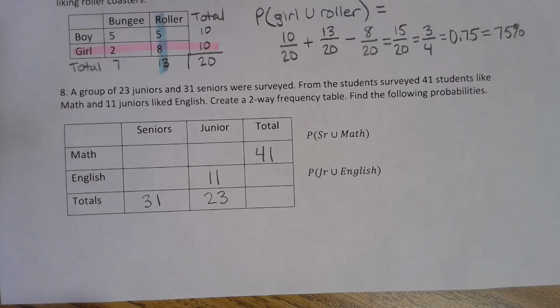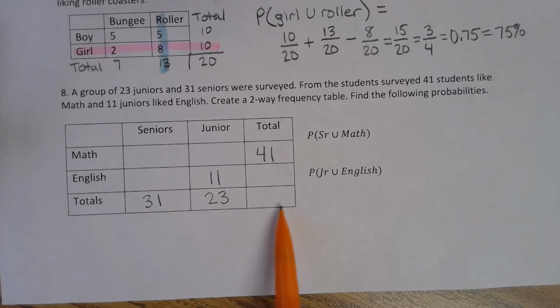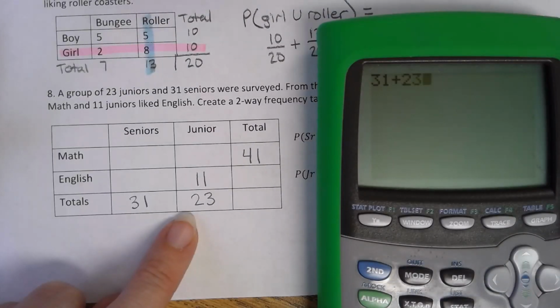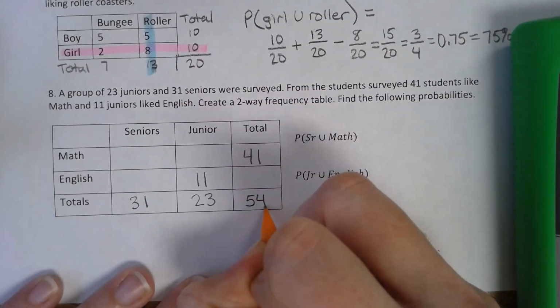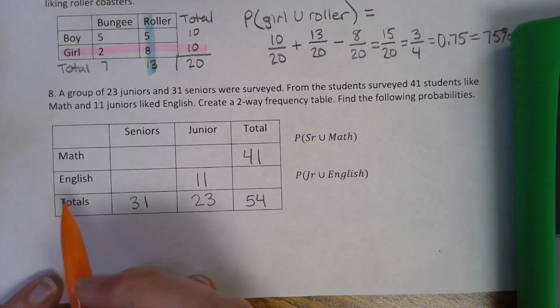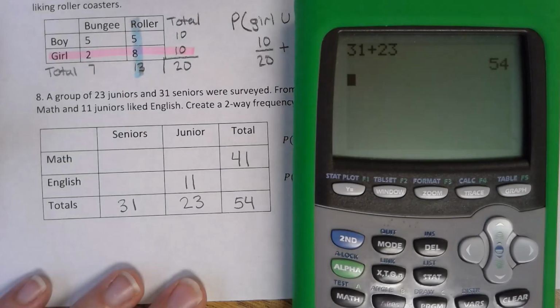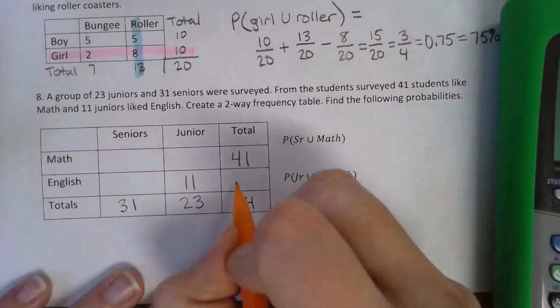So take a minute and pause the video to try to fill these in and then come back and check your answers. So let's start finding these values. Well, we can add our totals so we know our total amount. So 31 plus 23, we have 54 total students. With that total, we can find the number of students that like English since we already know how many like math. So subtract the 41 to get 13 that responded to English.